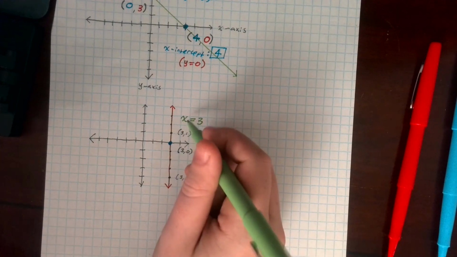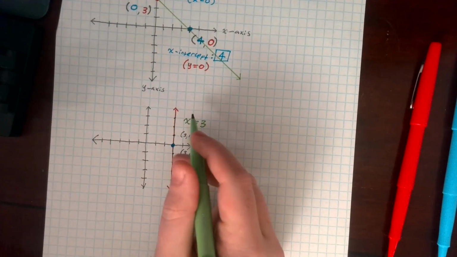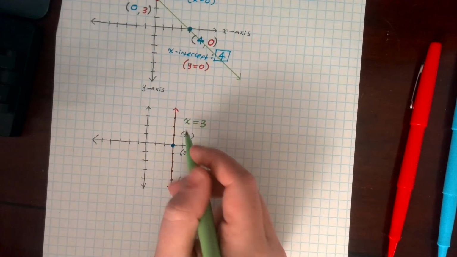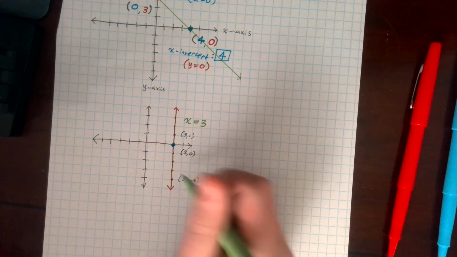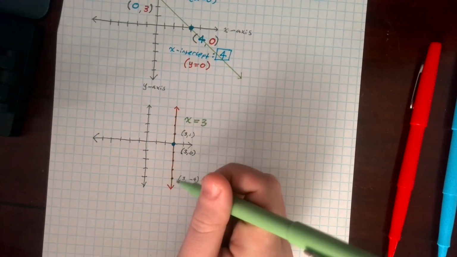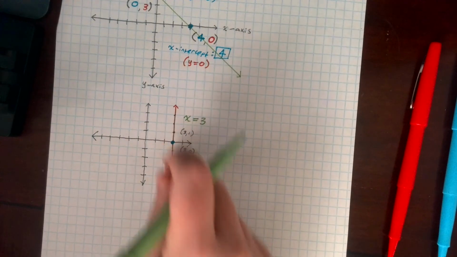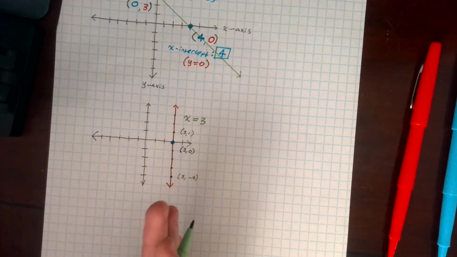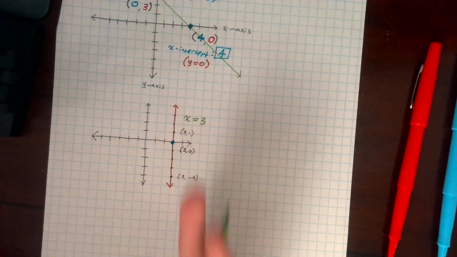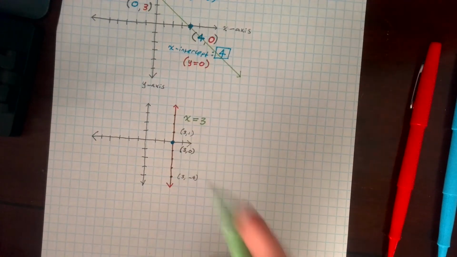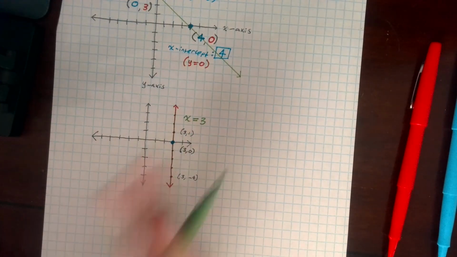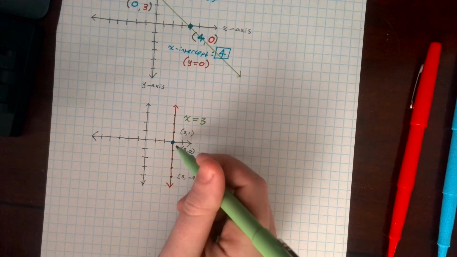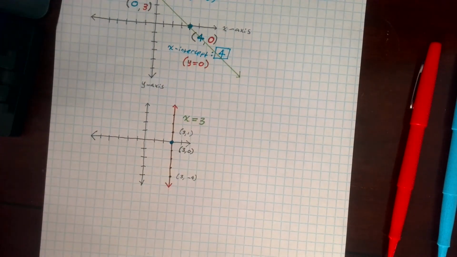x equals 3, y equals 0. x equals 3, y equals 1. x equals 3, y equals -4. Since our y could be anything, the line shows everything along that y. The line x equals 3 is just the line that crosses through our x-axis at 3. And note that there is no y-intercept for this line either.